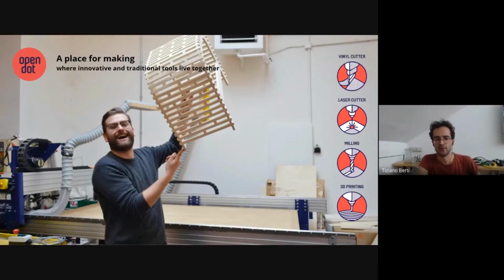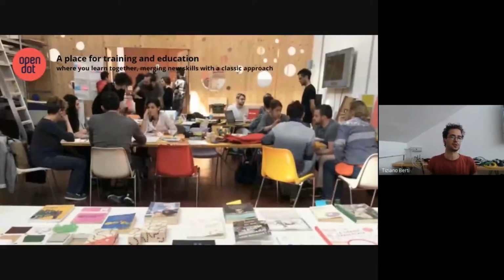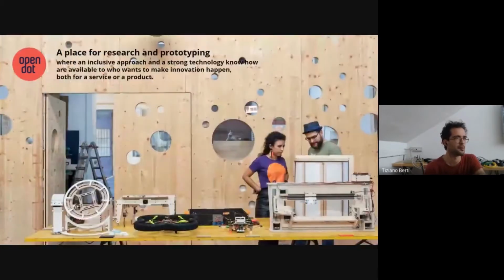All the technology we have works mainly with bidimensional or three-dimensional files. And it's also a place for learning. We like to say that we are not just teachers, but also students. So if you come by our lab, we will probably learn something from you. That's the reason the lab is open. It's a place where you learn from your peers and from the other people that come to the lab. And it's a place for research.